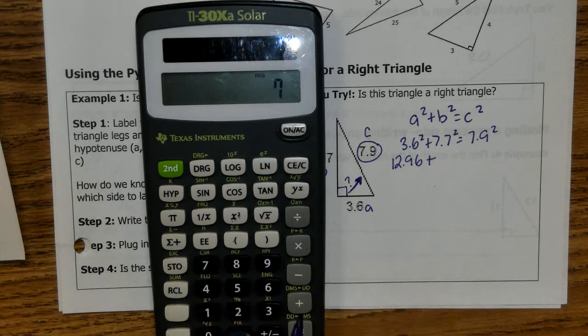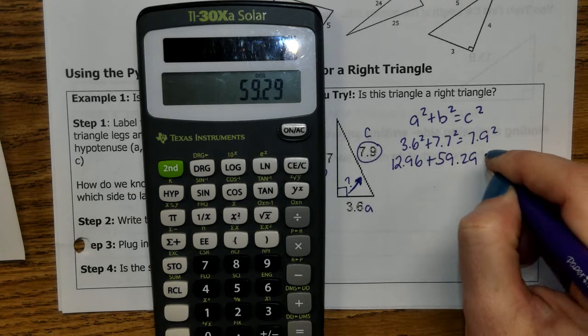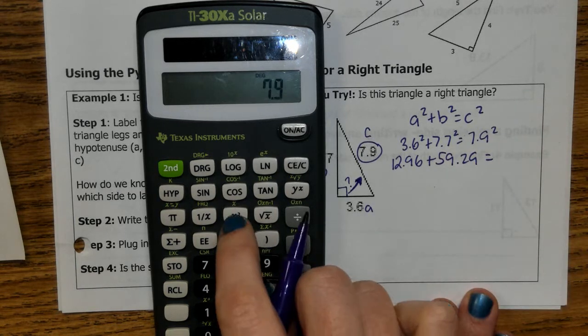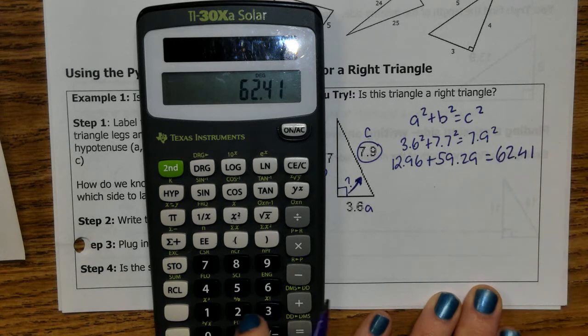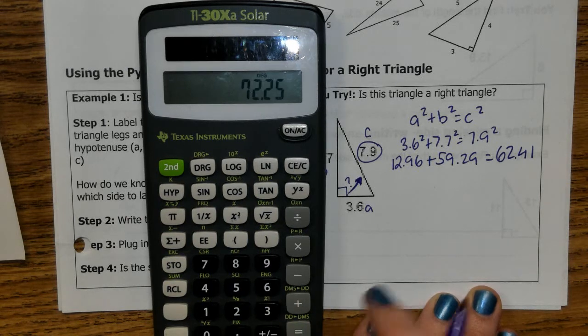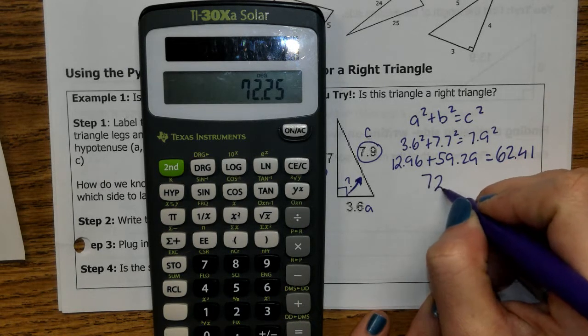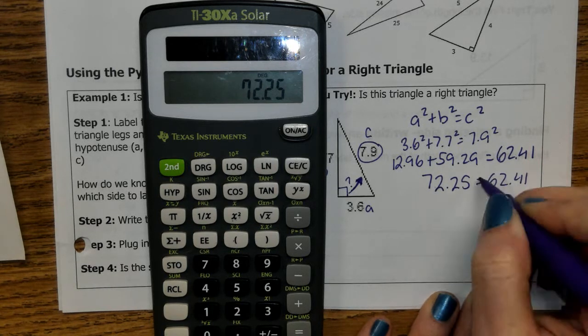Oh my gosh. It's false. It's false. So this is false.